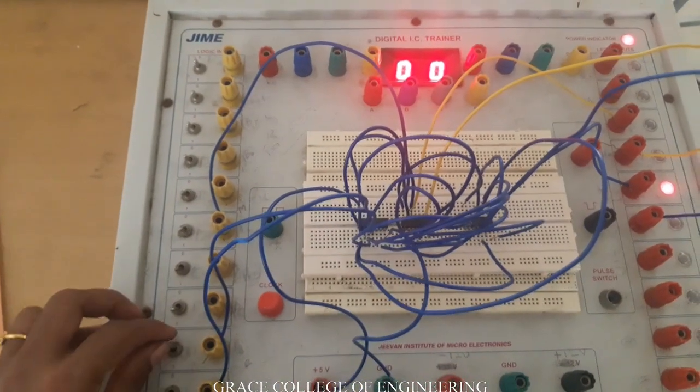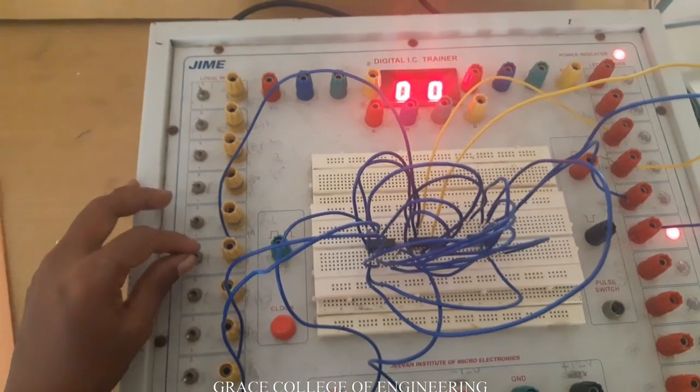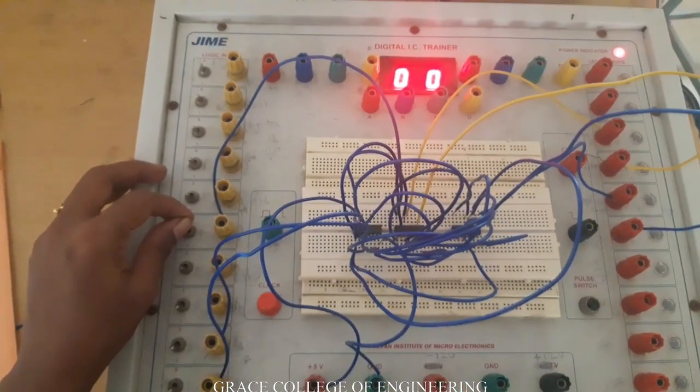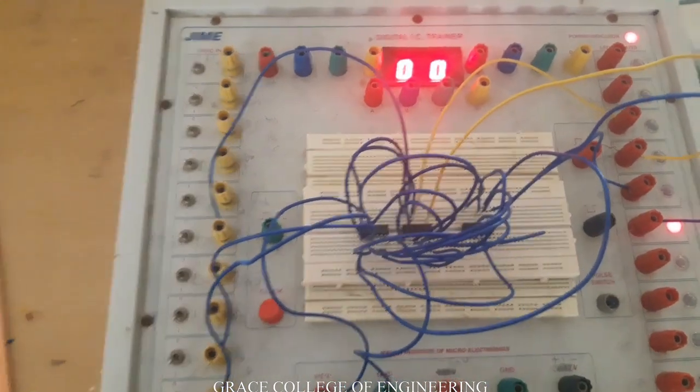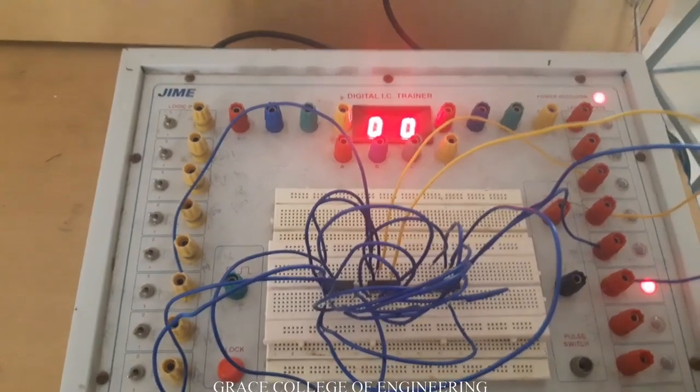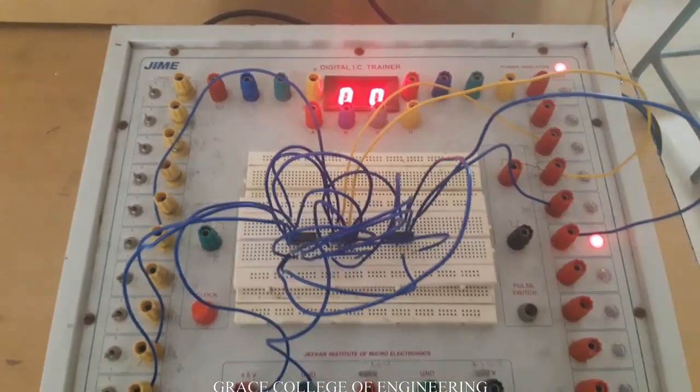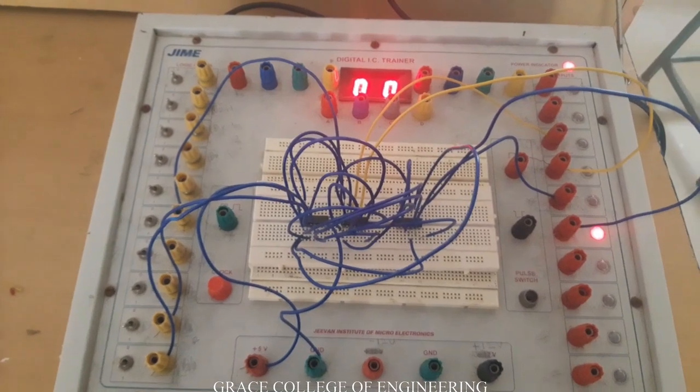Similarly, when my selection line is changed to 1 and 1 and my input is 0, there is no output. When my input is 1, the fourth output line, that is Y3, is being selected as 1. So this is the implementation of 1x4 demultiplexer.